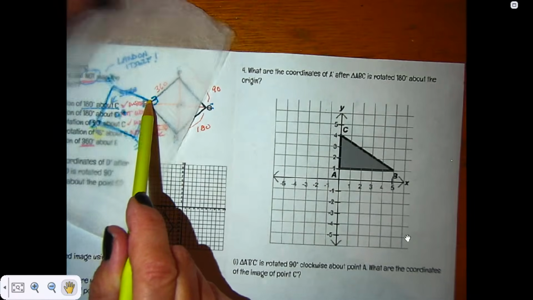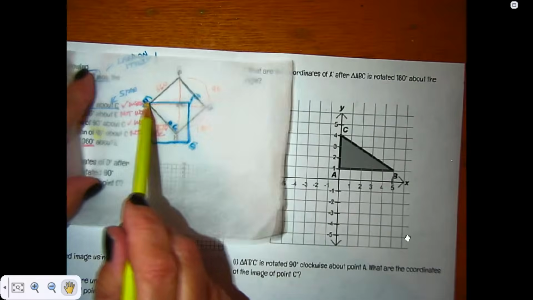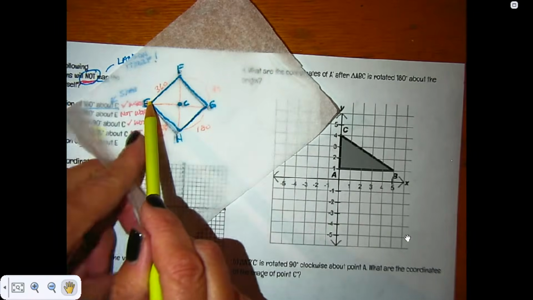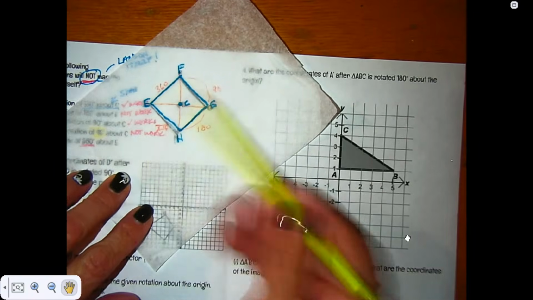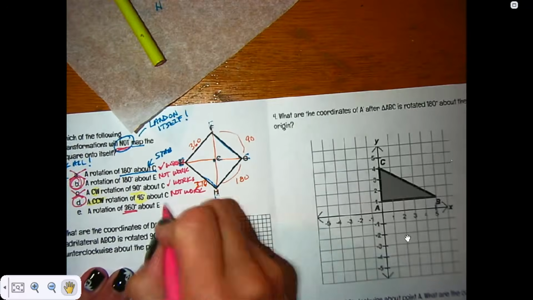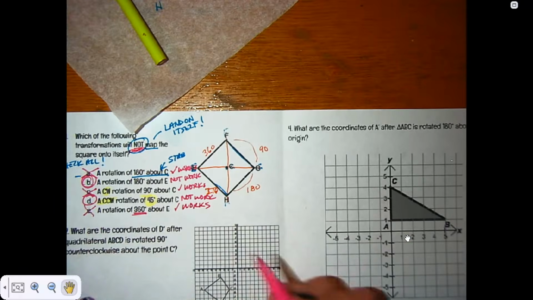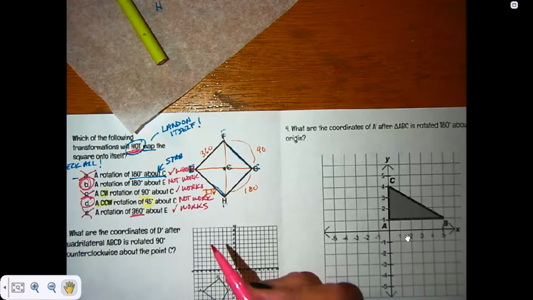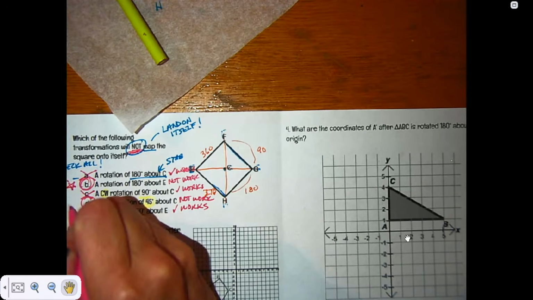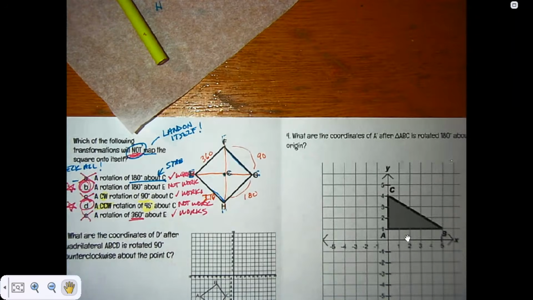It doesn't tell me which direction to go, so it's understood counterclockwise, but it wouldn't matter anyways because I'm going all the way around. Boom. Does it land back on itself? Absolutely. Actually, a rotation of 360 degrees is always going to land back on itself. So this one works, right? But since it's a not, I'm going to X it out. So we have 2 solutions that work, and that is B and D.